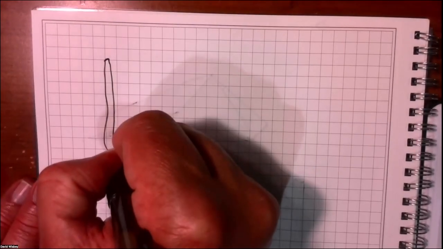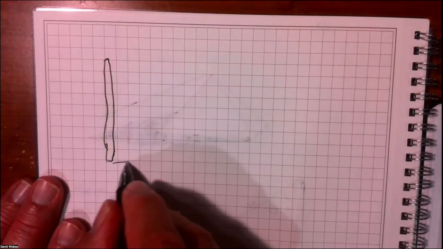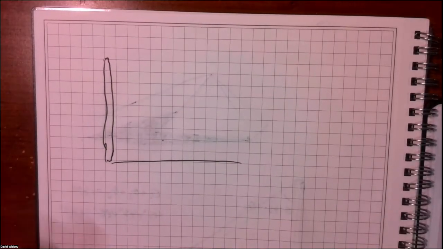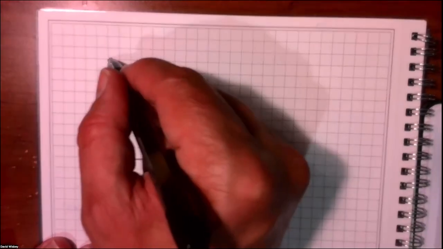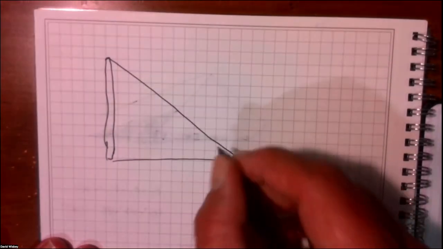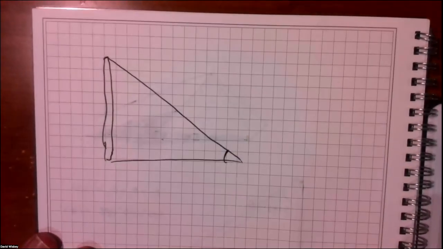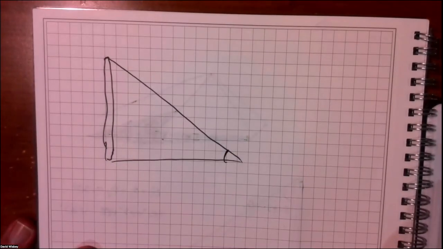Okay, so let me redraw this just so we're absolutely clear. Because I know that sometimes trig can be a little intimidating if you haven't done it in a while. But that's okay. We'll go through it. All of the math that we need to do, I'm going to go through it and I'll make sure that we understand it. And I'm also going to do example problems.